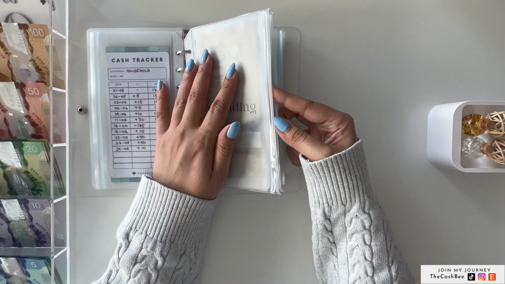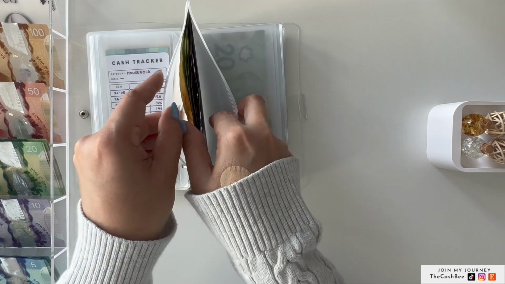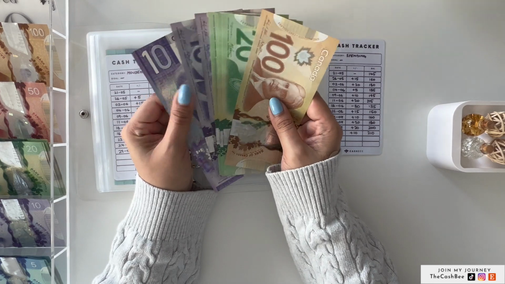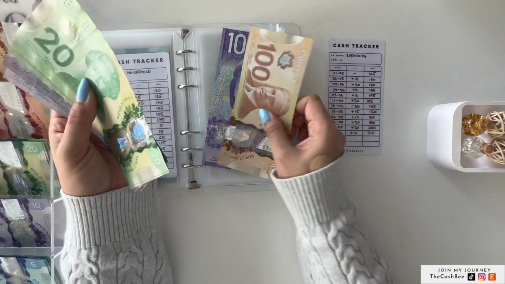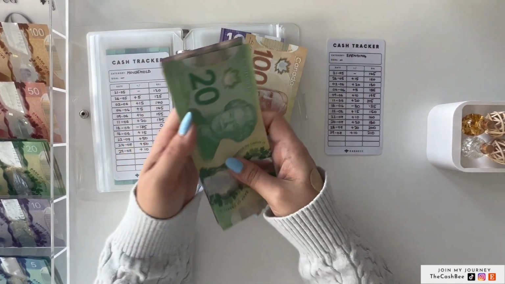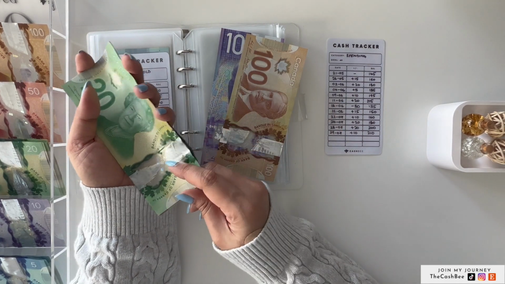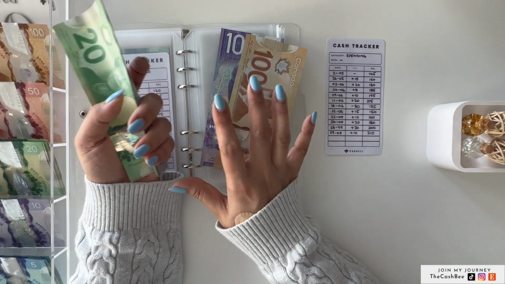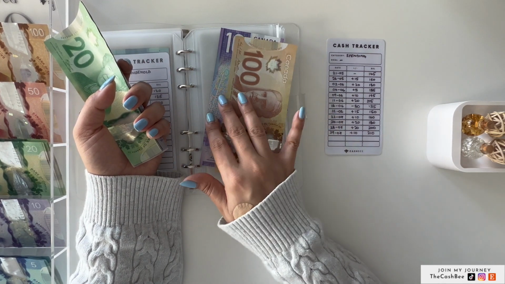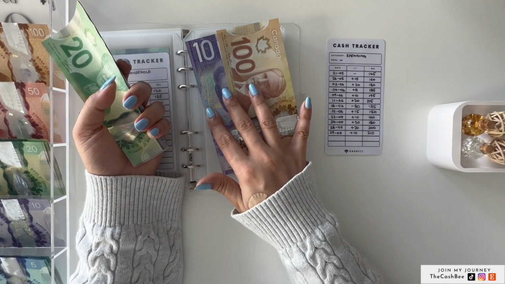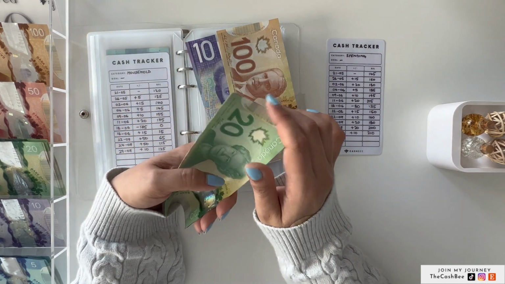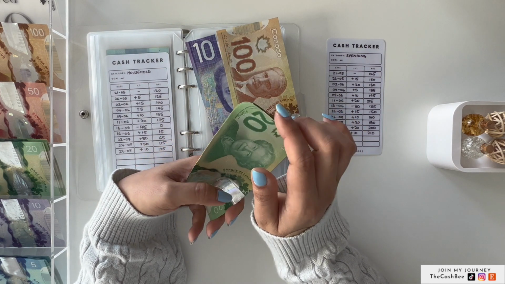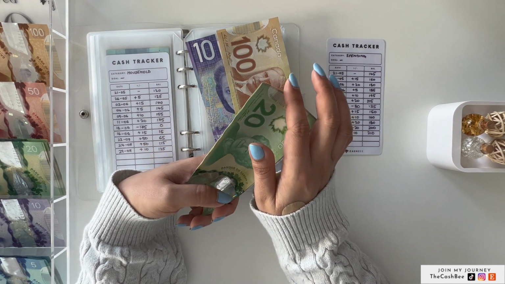Let's move on to spending. 210. Yeah, I'm trying to get rid of all these smaller bills and keep it condensed. I normally like to keep smaller bills in my sinking funds binder, but I am kind of limiting my expenses. I'm just not spending as much, even with takeouts and outings and everything.